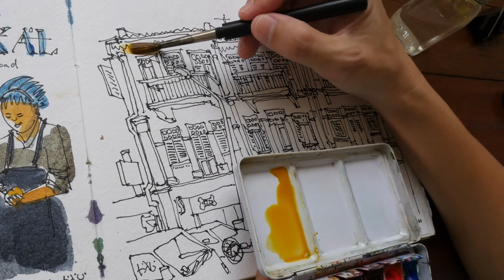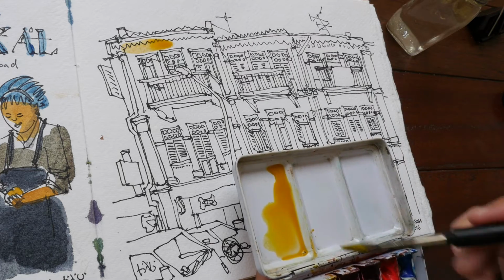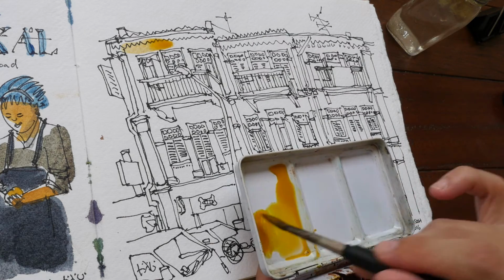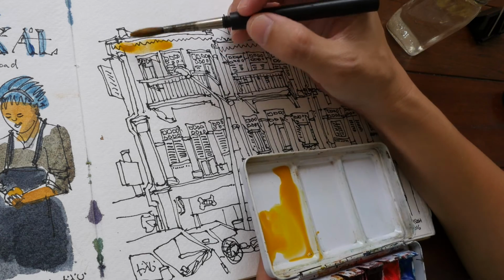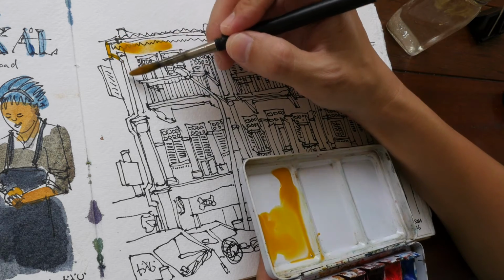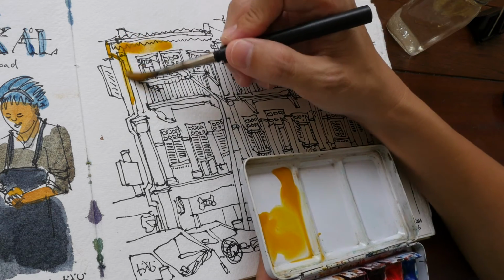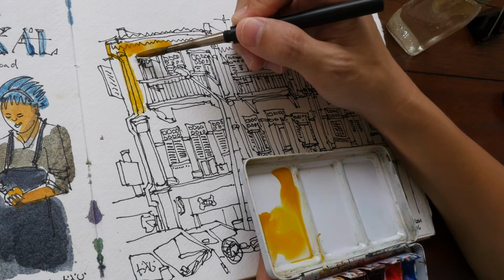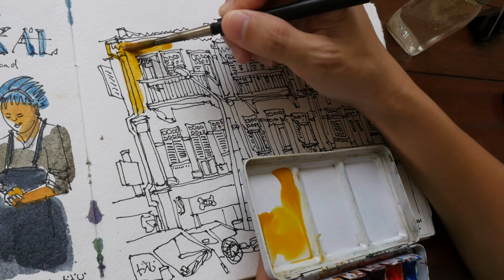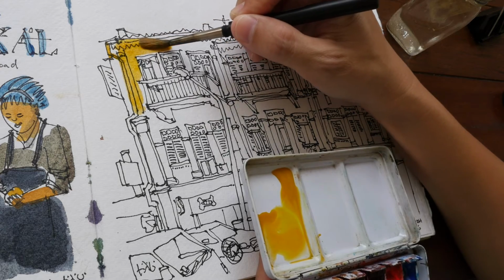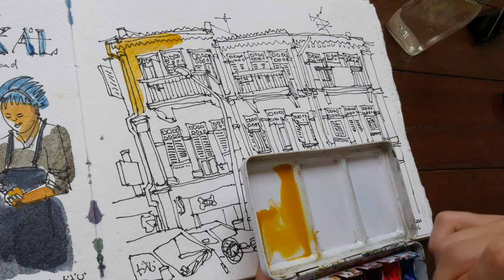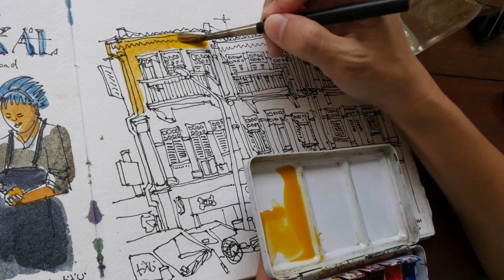And now I add on the watercolor. This is yellow ochre and a bit of Hansa yellow medium. It doesn't really matter which brand you are using as long as you are using the same shade of yellow. This is a warm yellow, so I'm just going to cover this first block of shop house with this color.